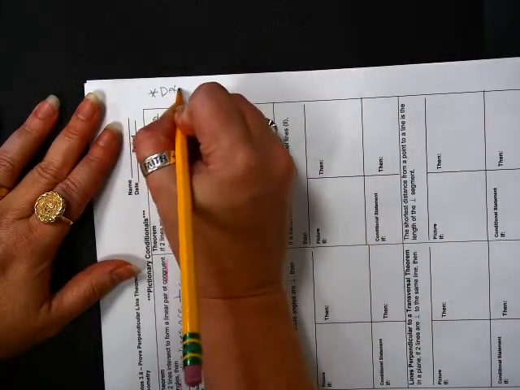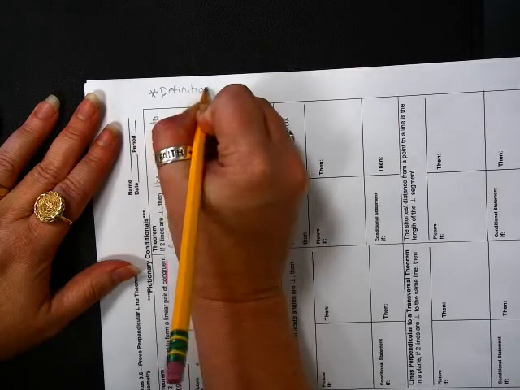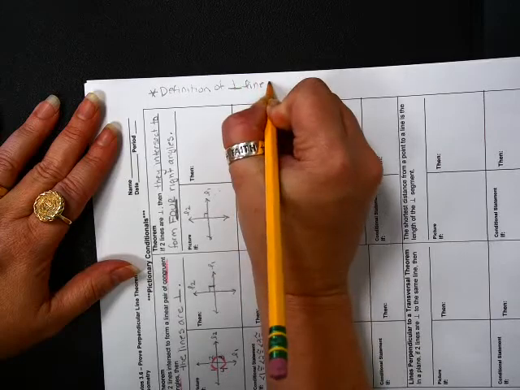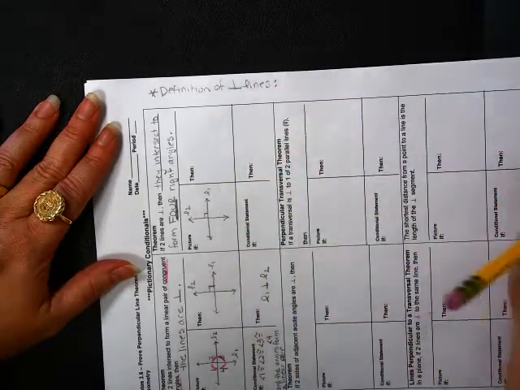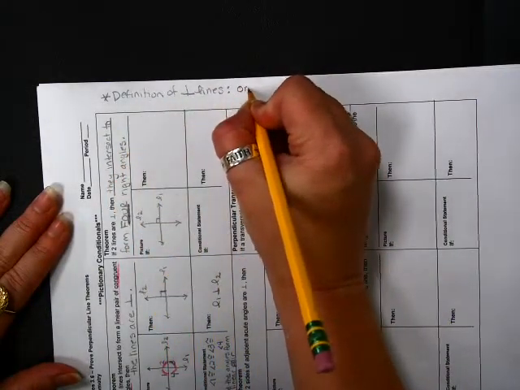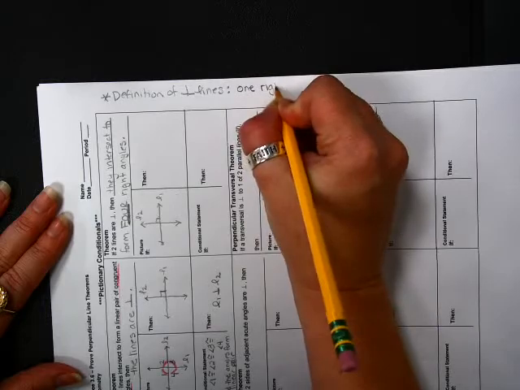Definition of perpendicular lines says that if two lines intersect, if they're perpendicular, then they form a right angle. How many is that? Just one. Okay. So here, the definition will give you one right angle.